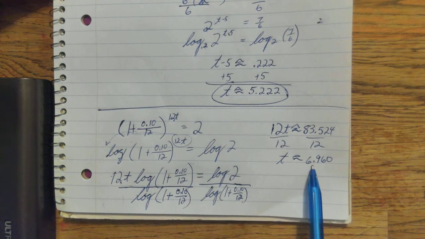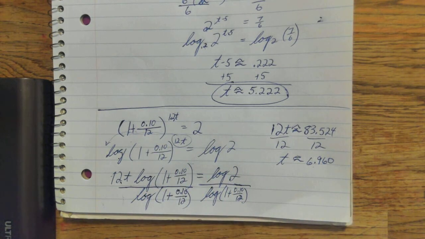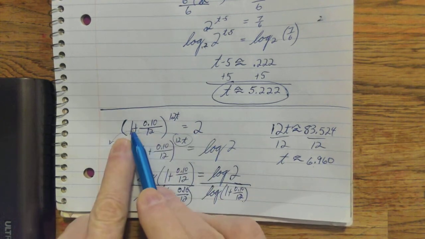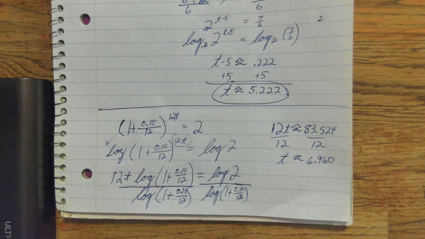And it would take about 7 years. At 10%, it would take about 7 years for an investment to double, where we have 1 and we double it to 2. That's kind of what that does.